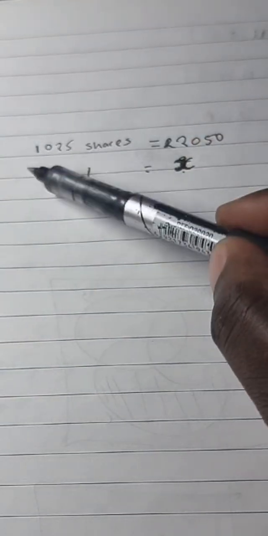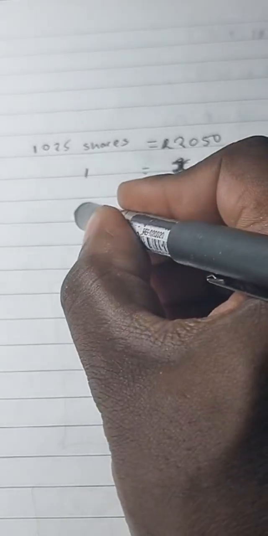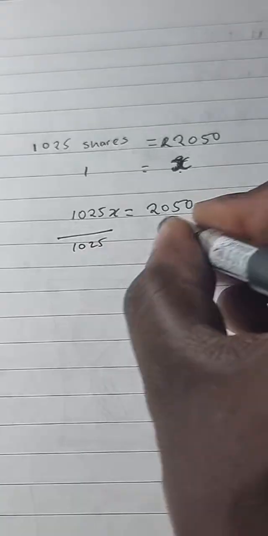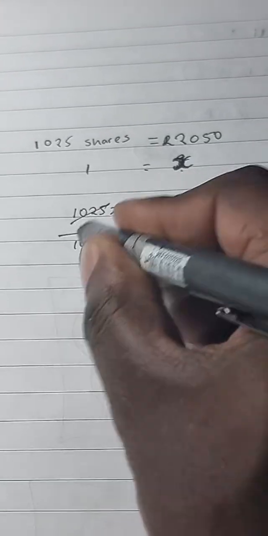Let me use X. If a woman who had 1,025 shares received 2,050, what about a person with one share? How much did that person receive? So cross multiply, it would be 1,025 times X, which is 1,025X, equal to 2,050 rands. So we divide by 1,025 both sides. So X is equal to 2,050 divided by 1,025.